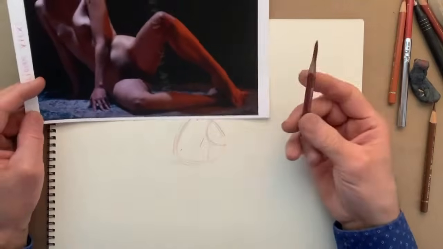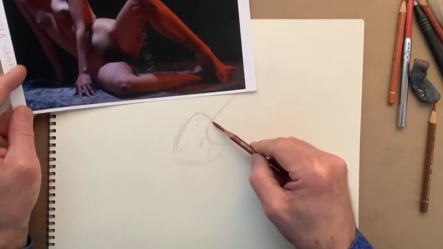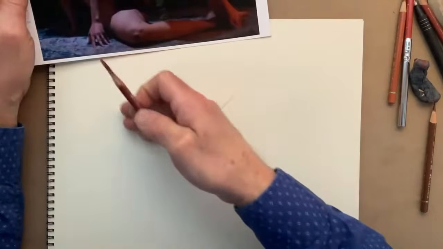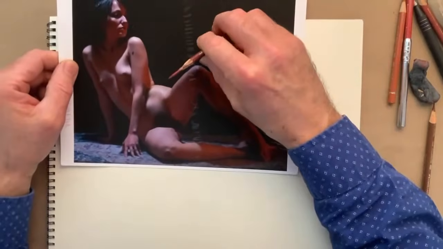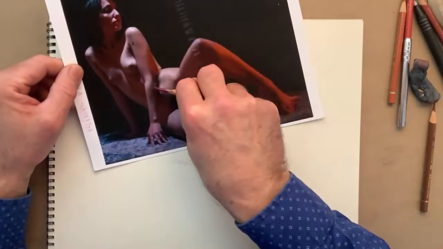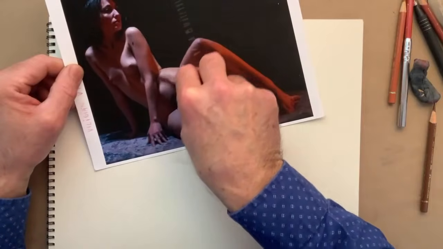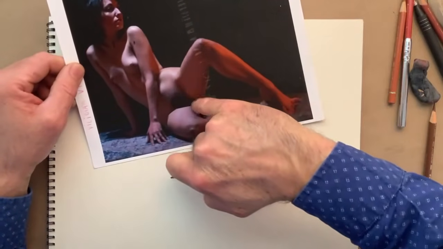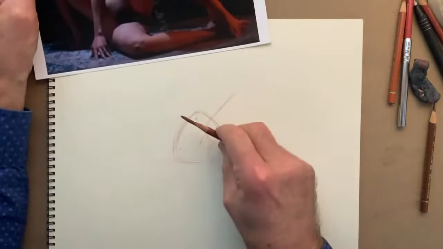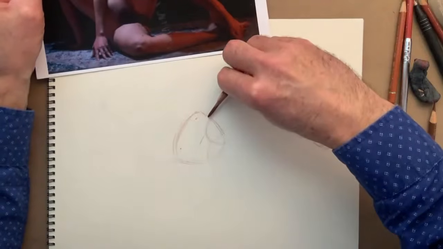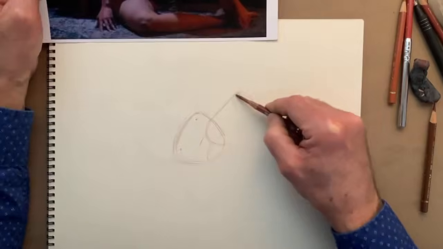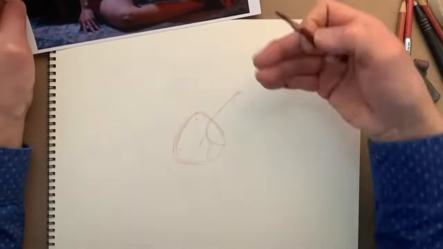And now I've established the pelvis as a core, the starting point. I could have started with the rib cage, but I started with the pelvis. I can see how long this is compared to the pelvis. I'm looking at the pelvis and thinking, it's the same length as from the end of the genital, because that's the anus, to the top of the pelvis. So it's about here. Okay, that's the length of the leg. Makes sense? Remember when I mentioned before, every time you make a mark, you check with the existing mark.